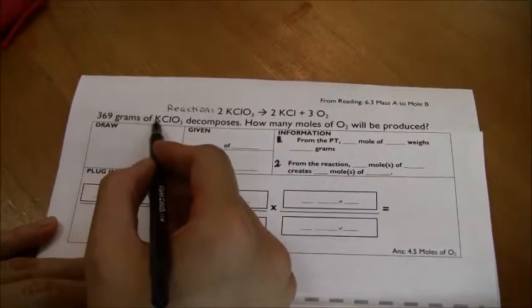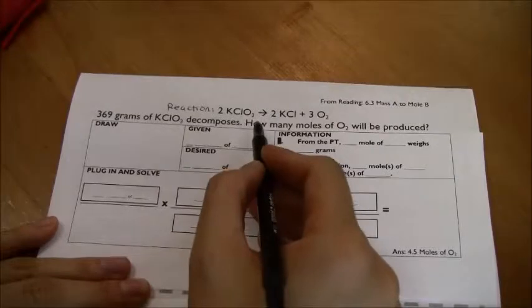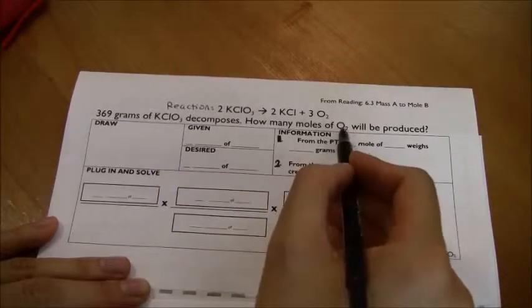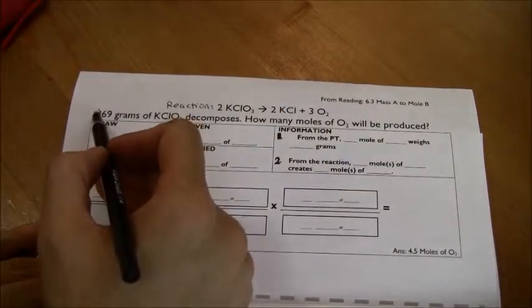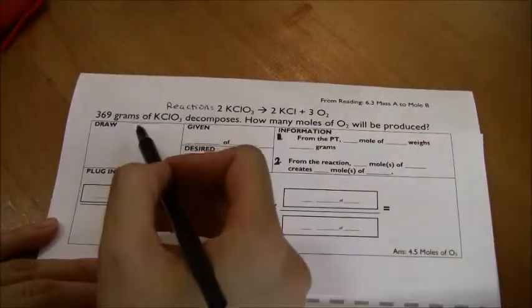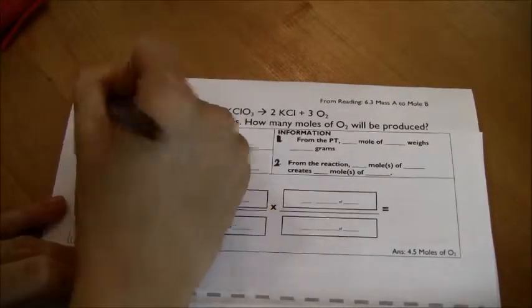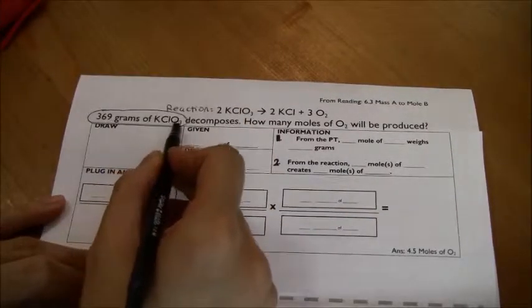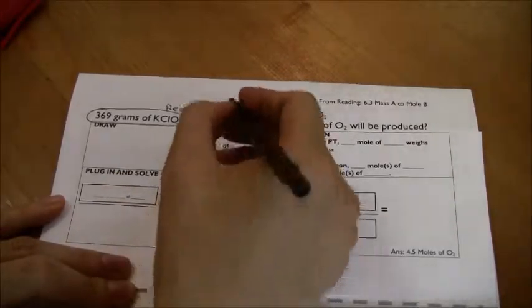369 grams of KClO3 decomposes. How many moles of O2 will be produced? So looking upon the problem, there's one number given, so that's going to be our given unit. We're going to go ahead and circle this chemical, and since this chemical is KClO3, I see that same chemical here.